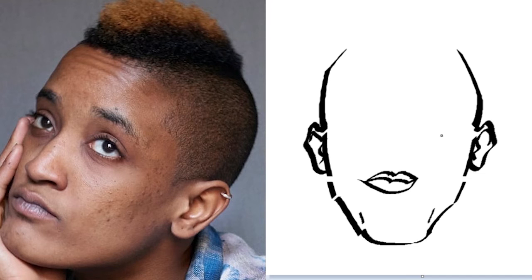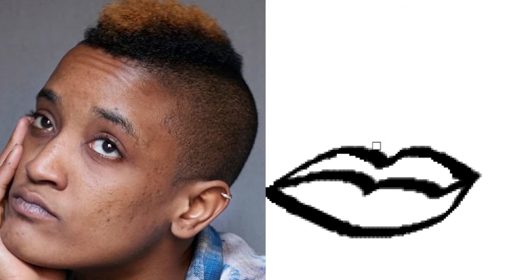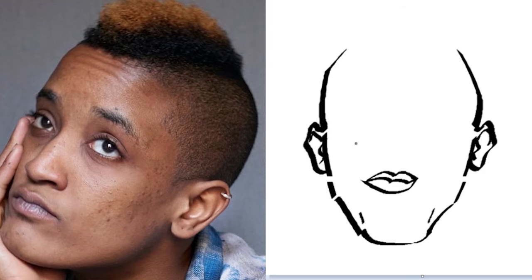All right, so we got the lips here and we're cleaning them up with the eraser tool. And we're moving them with the selection tool. Make sure they're centered on the face. And now we're going to get started on the nose here.